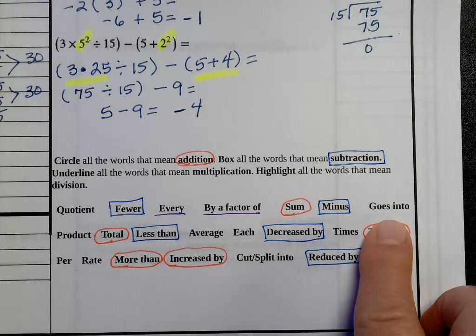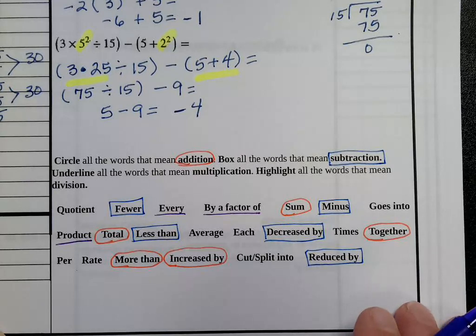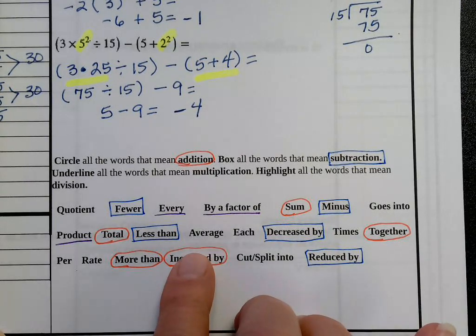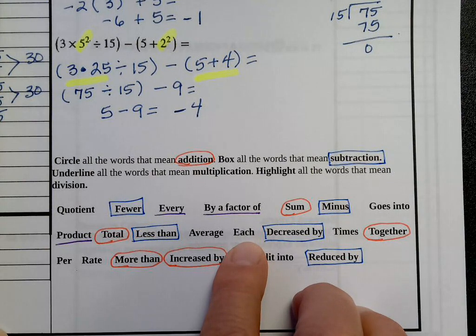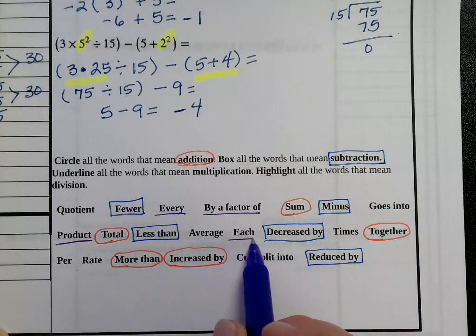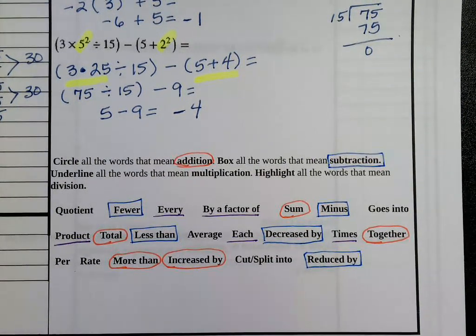Goes into, that's not multiplication. What about product? Product could be multiplication. Average, no. What about each? For each 100 units, I will have to pay $10. So if I get 10 units, how much do I pay? Context will determine whether that is division or multiplication. Times is always multiplication. Per and rate are division. Split or cut into are also division.